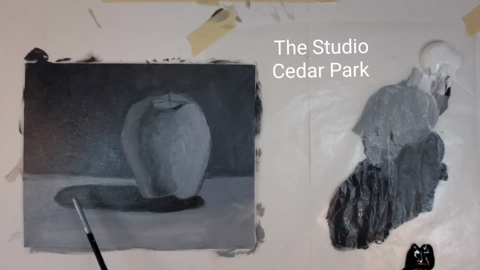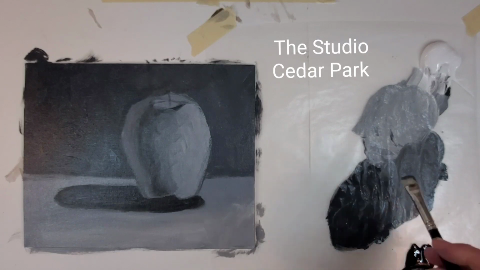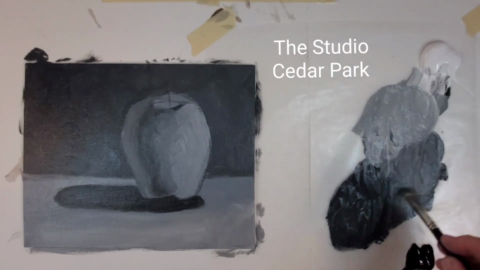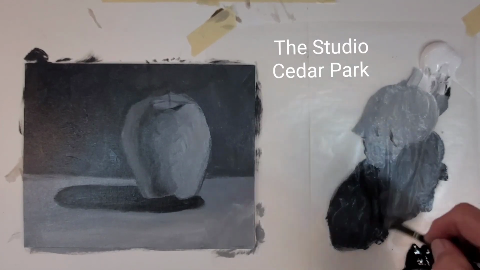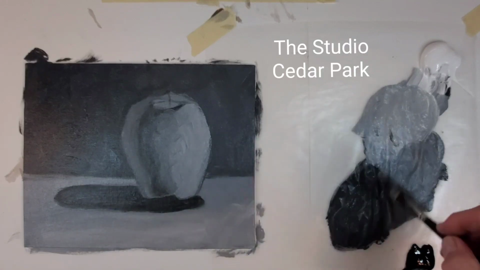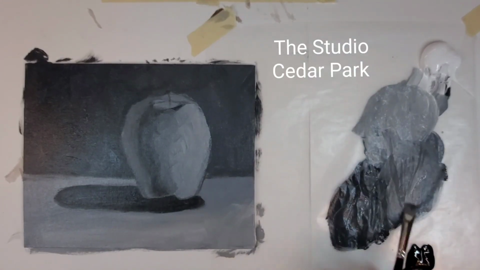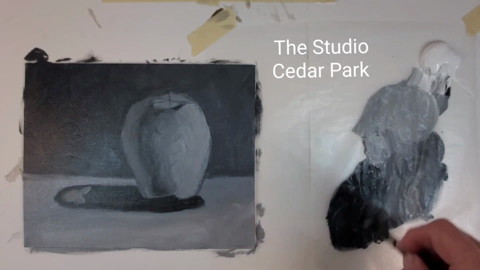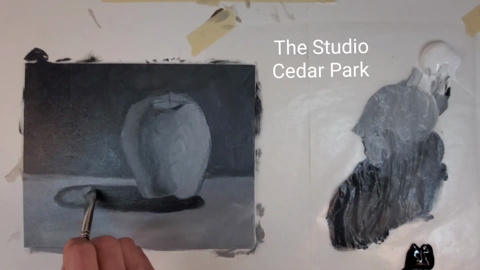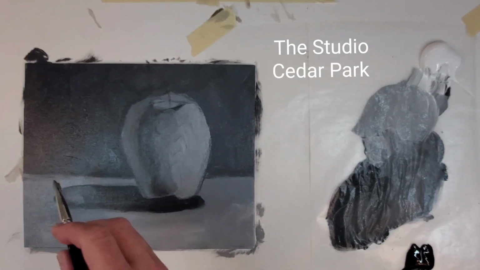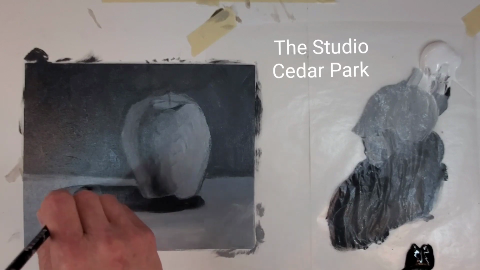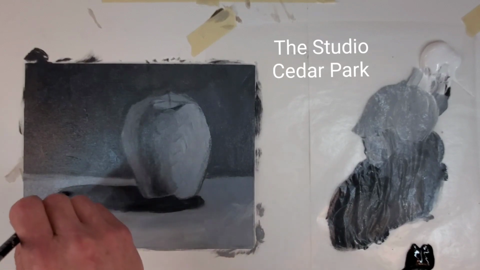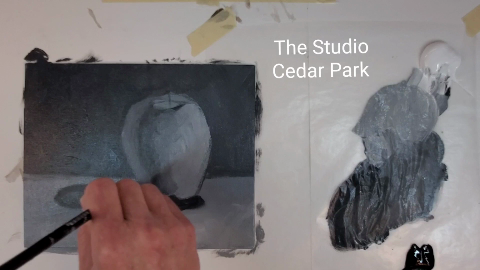And then we're going to go ahead and go down here over to our cast shadow, and again with a little bit lighter than the cast shadow value that we used. We're going to go lighter out here at the end of our cast shadow. It's going to get lighter the further away it gets from the apple.